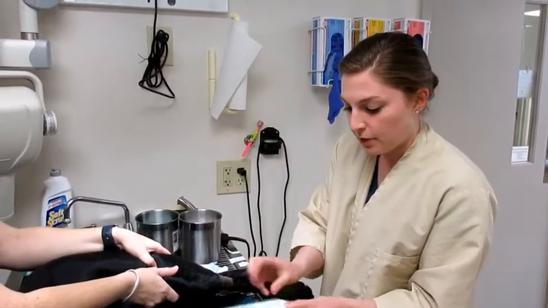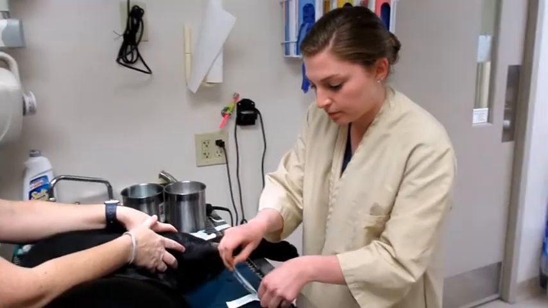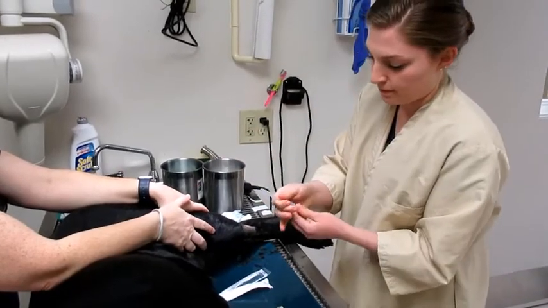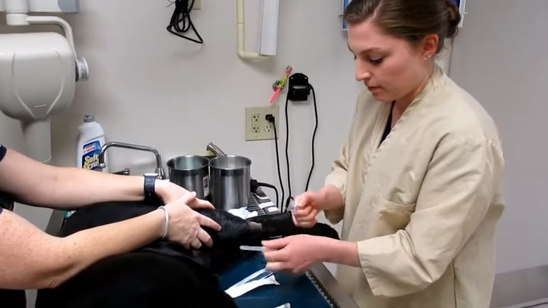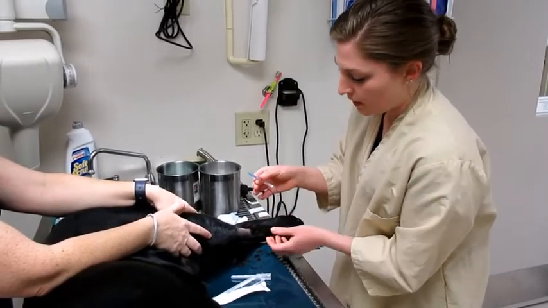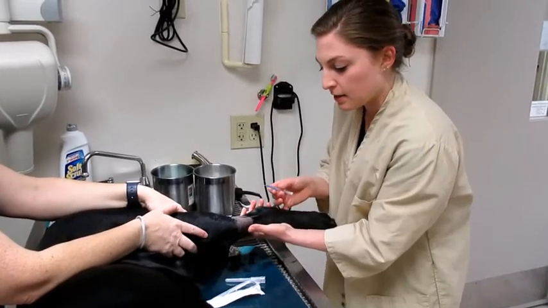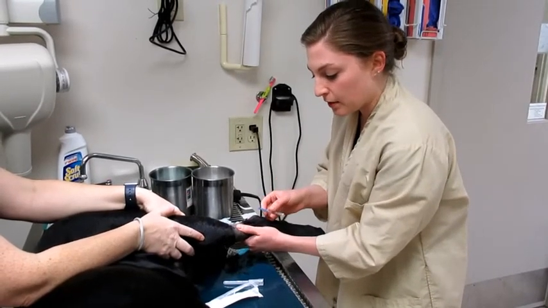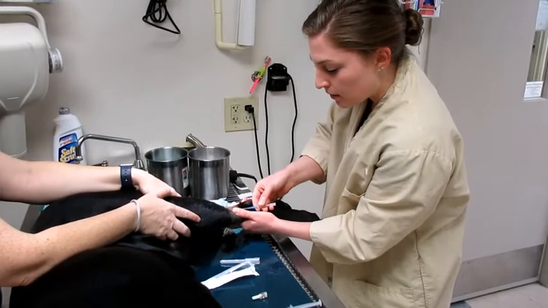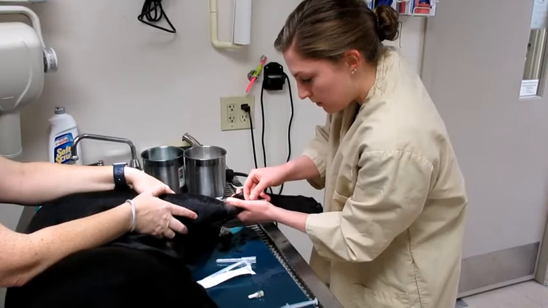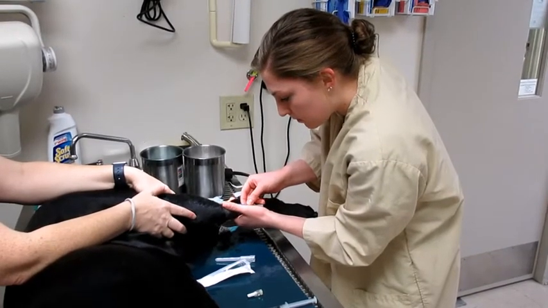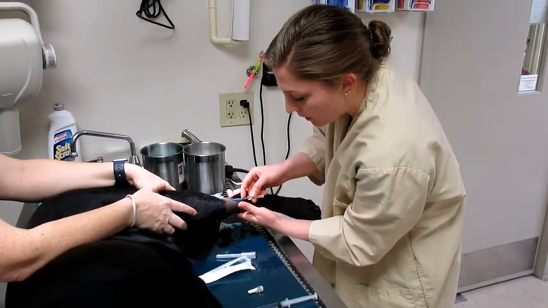And then next you want to open your catheter aseptically at the end here. Remove your cap. And you want to grab the leg with your non-dominant hand. You can stabilize your vein by placing your thumb parallel to the vein. You're going to enter the needle into the vein through the skin at a low angle. And once you get your flash back, you can advance your catheter and pull your stylet out.